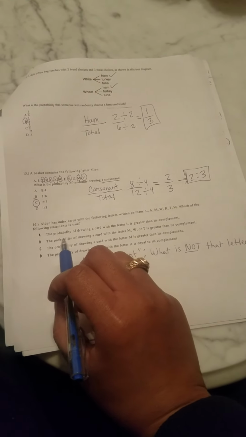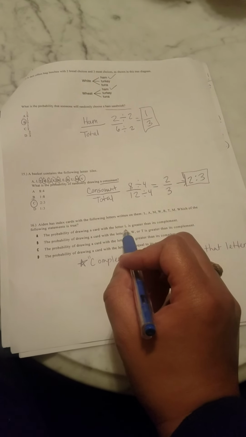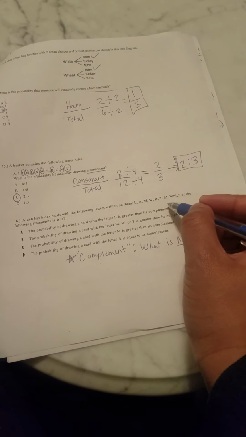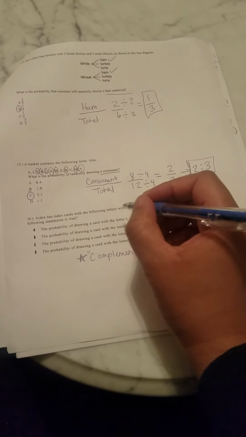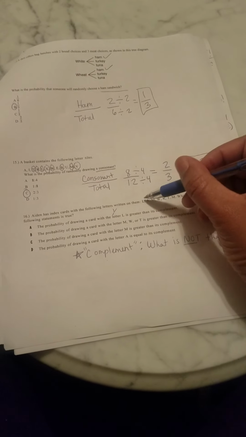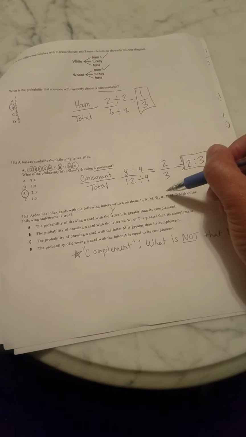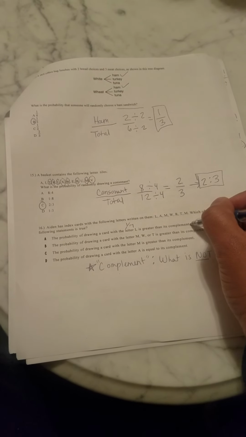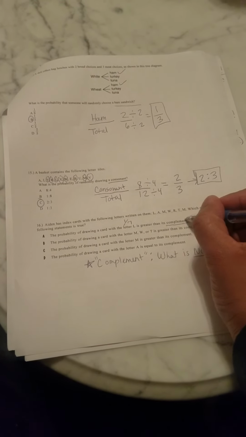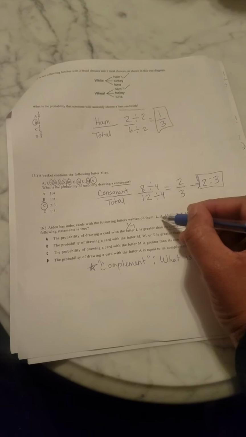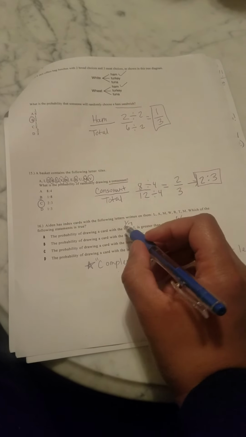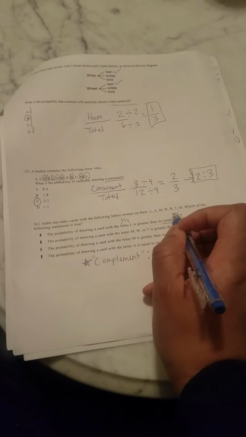It says the probability of drawing a card with the letter L. So we're going to go ahead and find the probability of that. Okay, so we have 1 L out of a total of 1, 2, 3, 4, 5, 6, 7 letters is greater than its complement. So we're going to count everything that is not L. That's what complement means. And so 1, 2, 3, 4, 5, 6 out of 7. That is not true. Okay, 1/7 is not greater than 6/7.